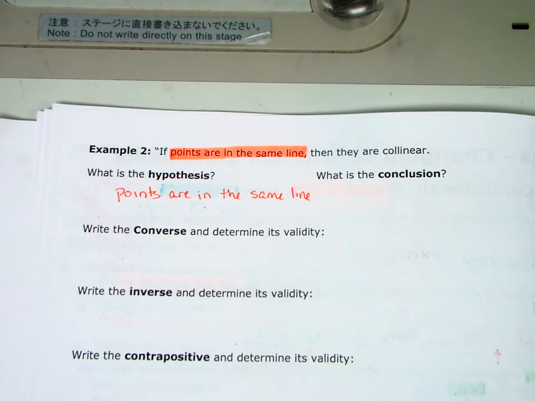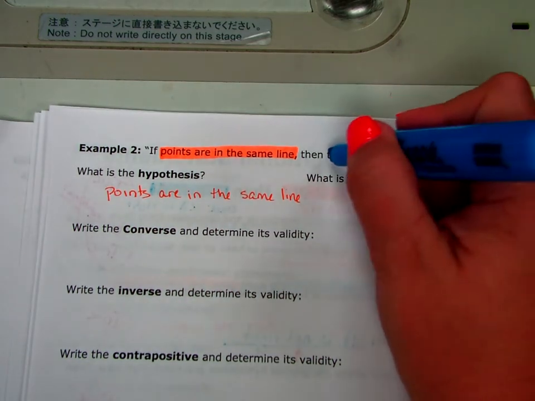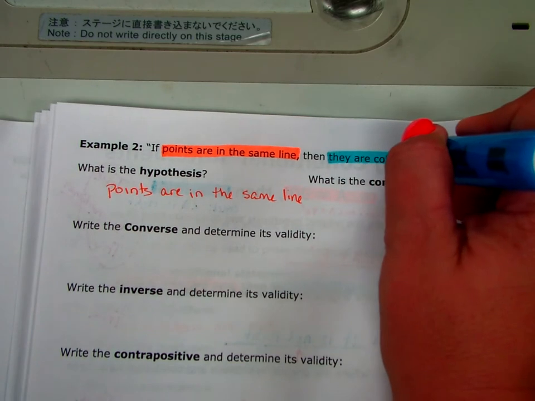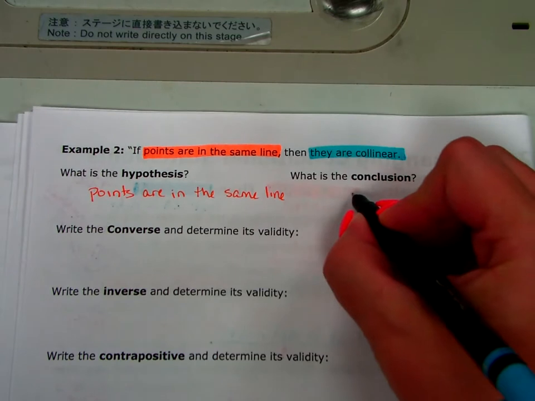This is a longer sentence, so if you write really big, you might have to try to write a little smaller. Then they are collinear. What's my conclusion? The points are collinear.